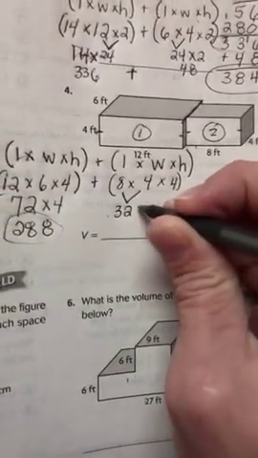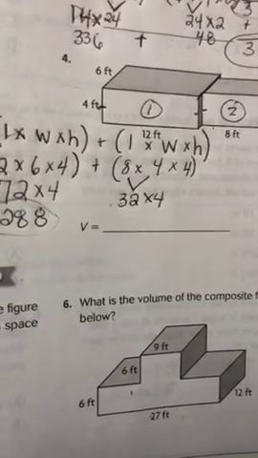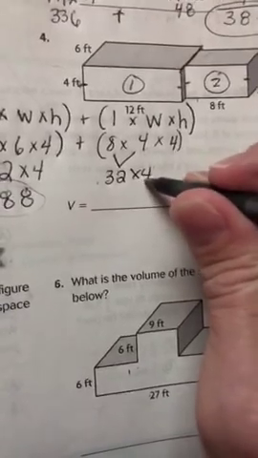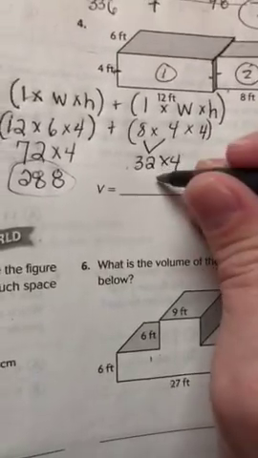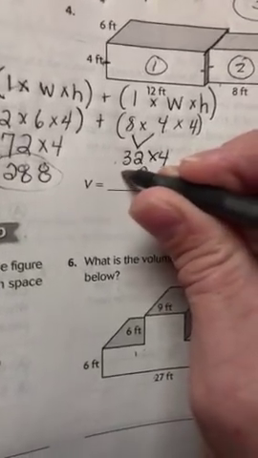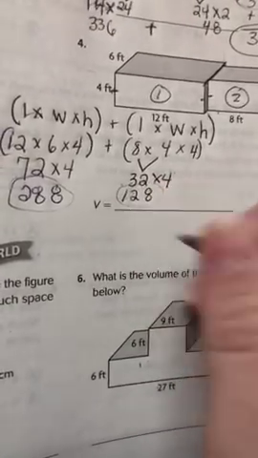And then drop down your times 4 so that you're creating that equivalent value. And then you do 32 times 4. So 2 times 4 is 8. And 3 times 4 is 12. So again, distractor. People are going to stop there.